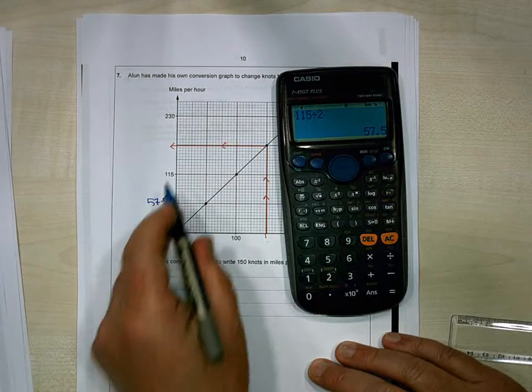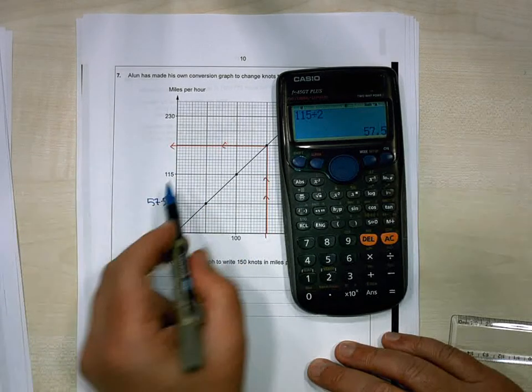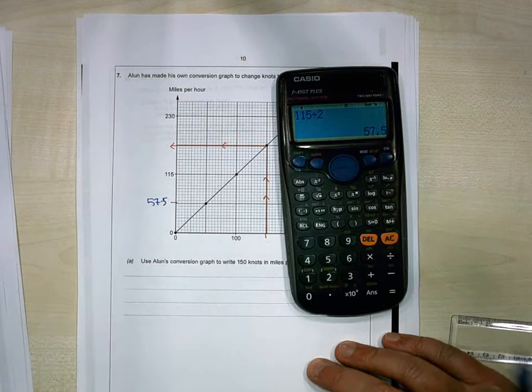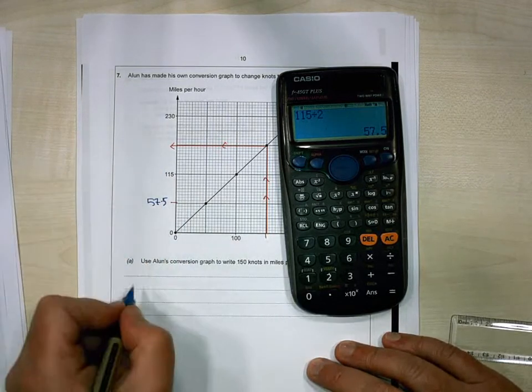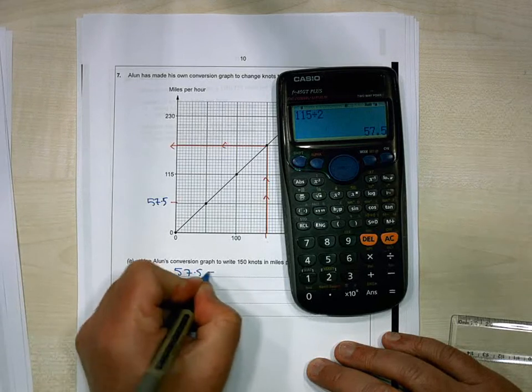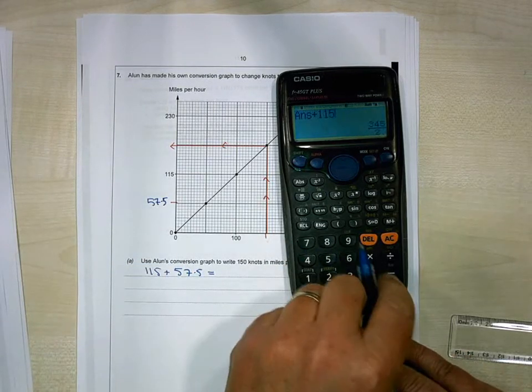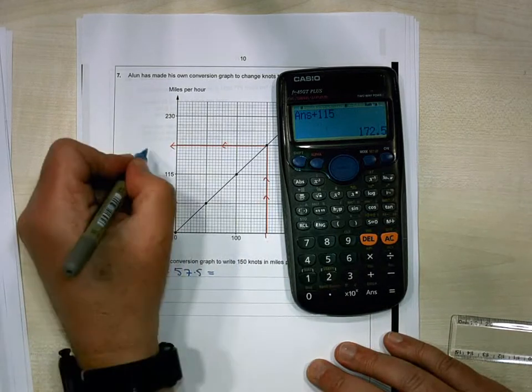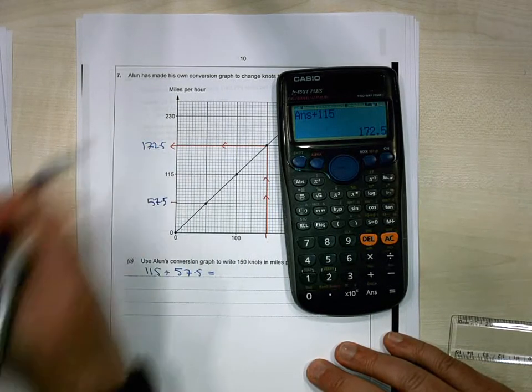Then it's going to be 115, then it's going to be 115 plus 57.5, which is 172.5.